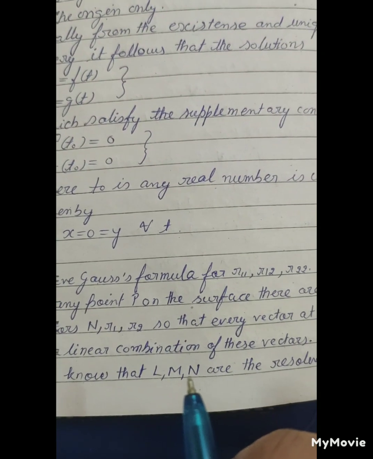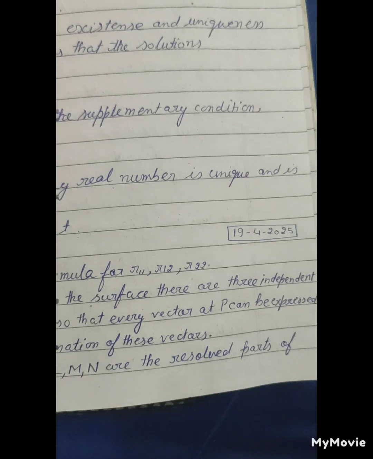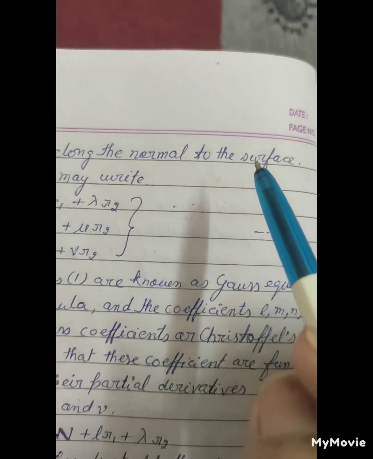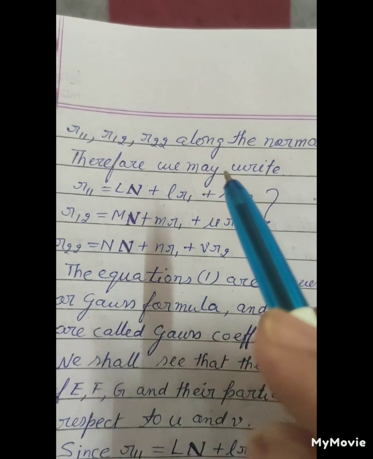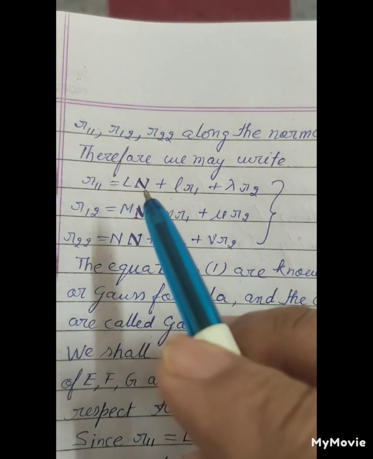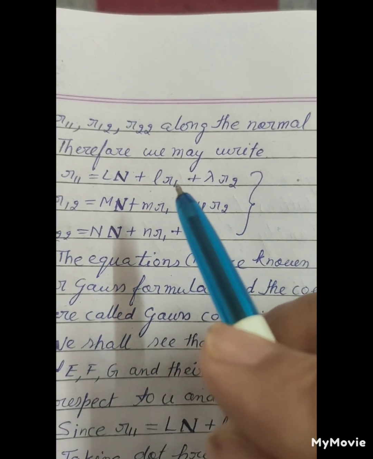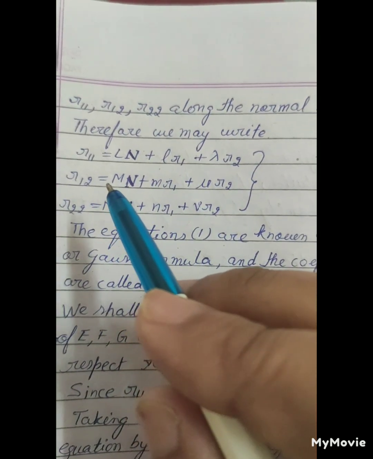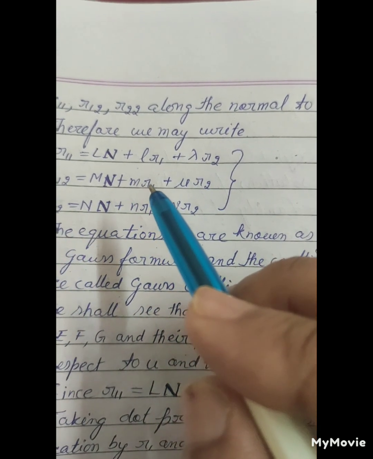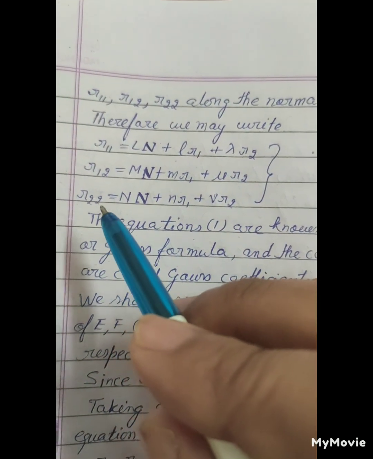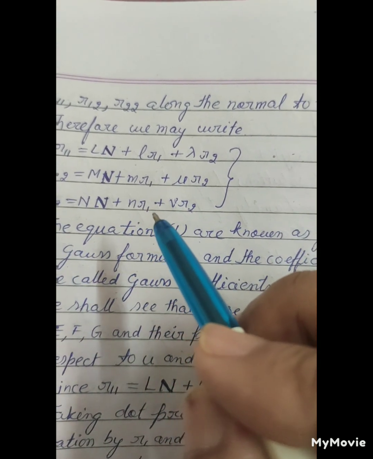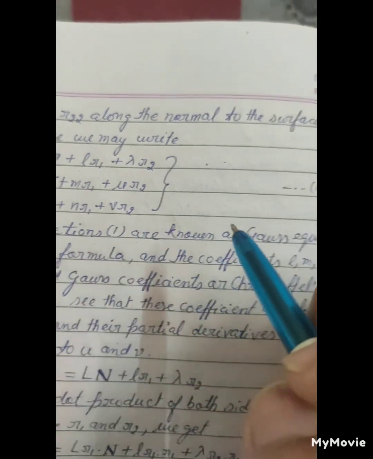We know that l, m and n are the resolved parts of r11, r12 and r22 along the normal to the surface. Therefore, we may write r11 equals l n plus L r1 plus lambda r2, r12 equals m n plus M r1 plus mu r2, r22 equals n n plus N r1 plus nu r2.